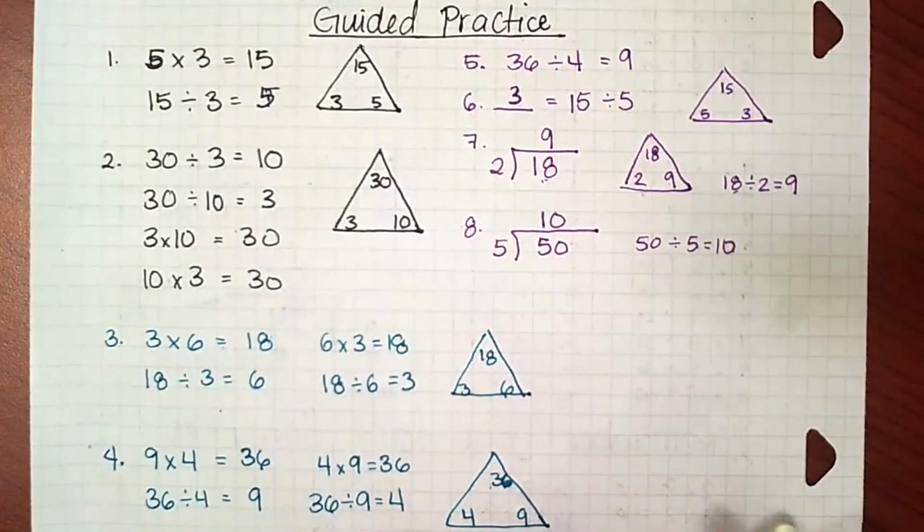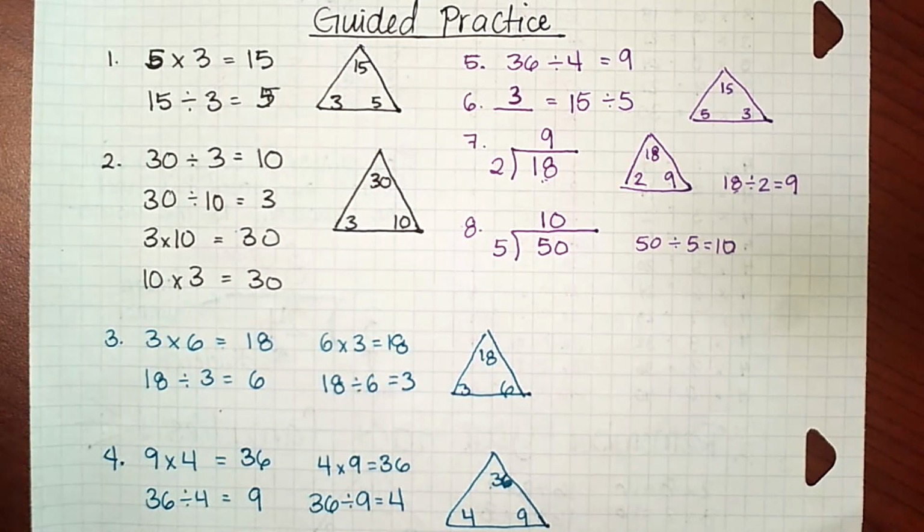All right, now that we found our way all the way through our guided practice, we've learned about using repeated subtraction when we need to divide or figure out an answer. We've used our multiplication facts that we know to help us divide. We used our fact family facts to be able to find all the different parts.